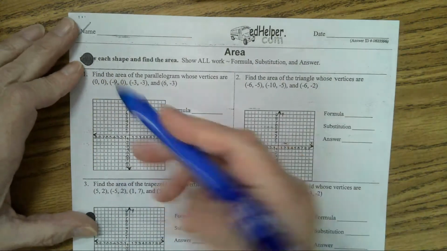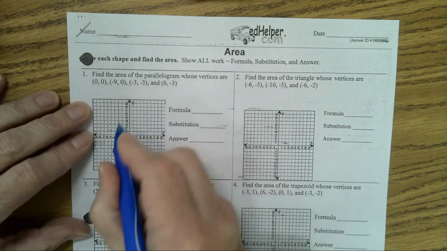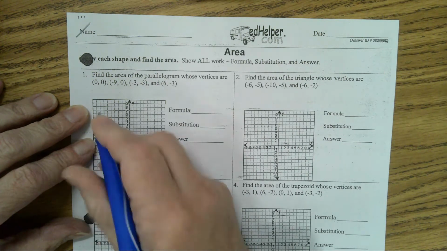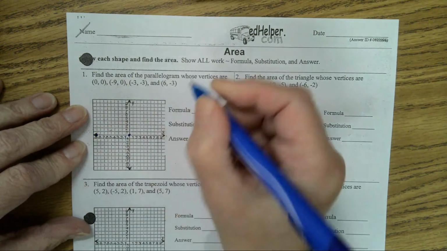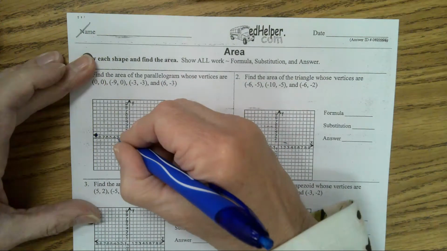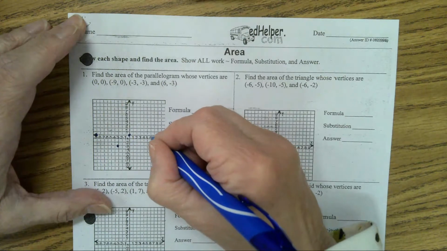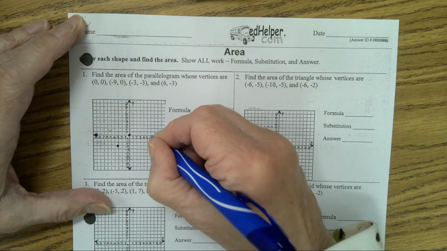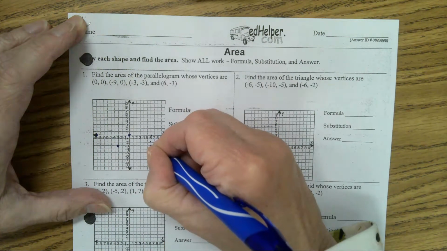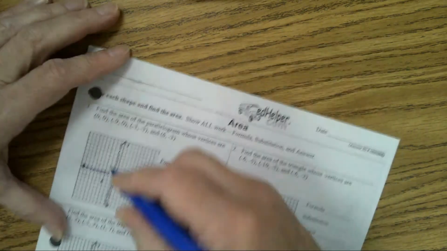0, 0. -9, 0. Now, this is -1, 2, 3, 4, 5, 6, 7, 8, 9. It's this one right here. Then -3, -3. -3, 1, 2, 3, -3, and then 6, -3. This one is 6, 1, 2, 3. All right, this looks like it's a parallelogram when you connect the dots.